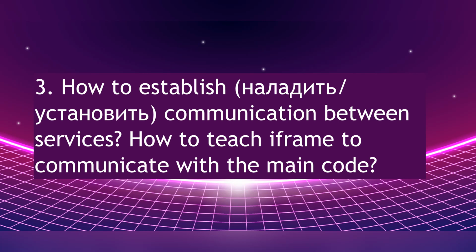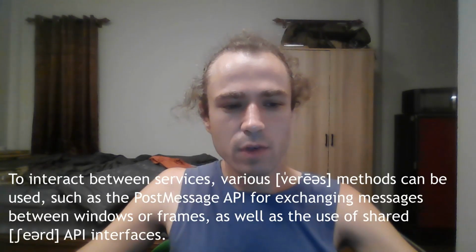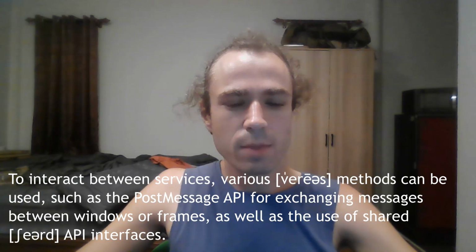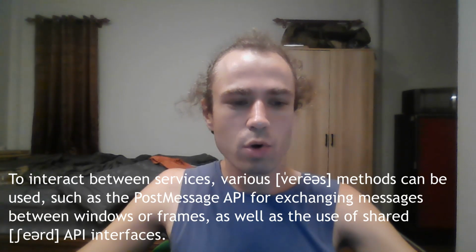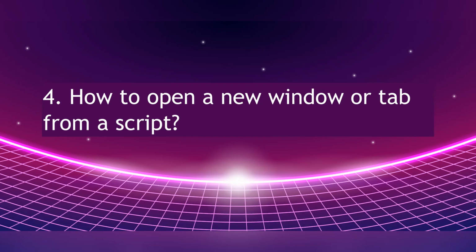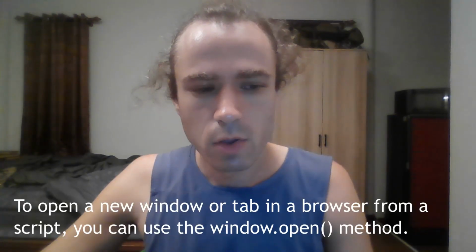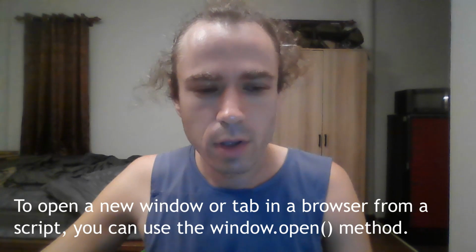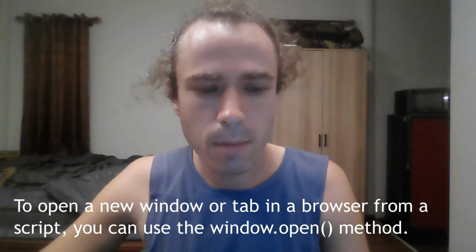How to establish communication between services? How to teach a frame to communicate with the main code? To interact between services, various methods can be used, such as the postMessage API for exchanging messages between windows or frames, as well as the use of shared API interfaces. How to open a new window or tab from a script? To open a new window or tab in a browser from a script, you can use the window.open method.